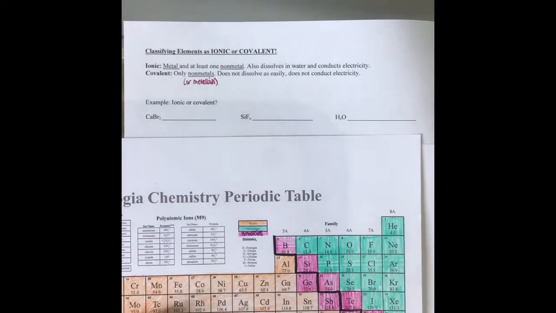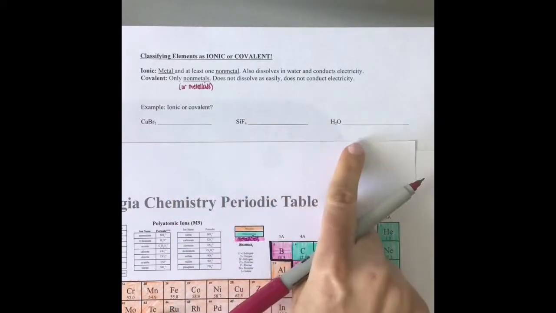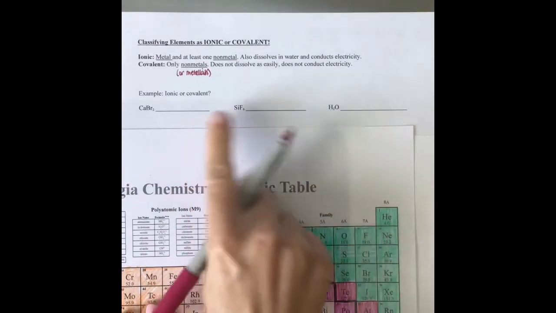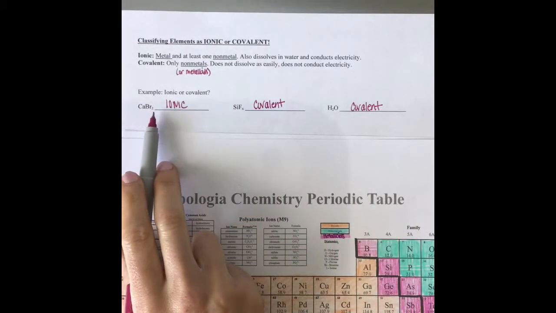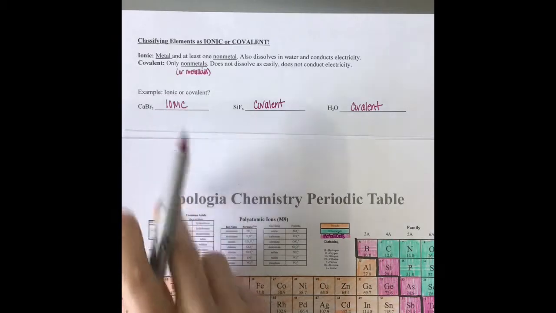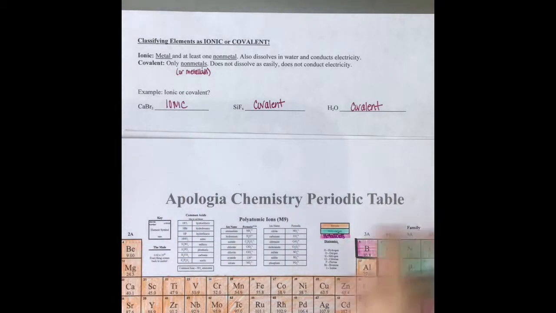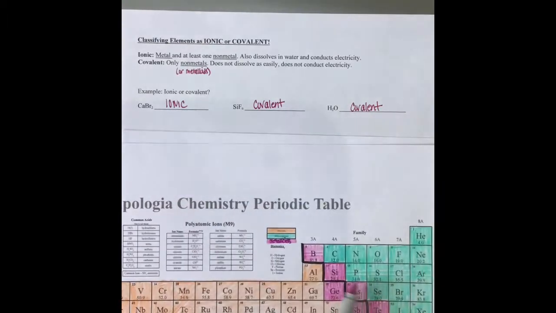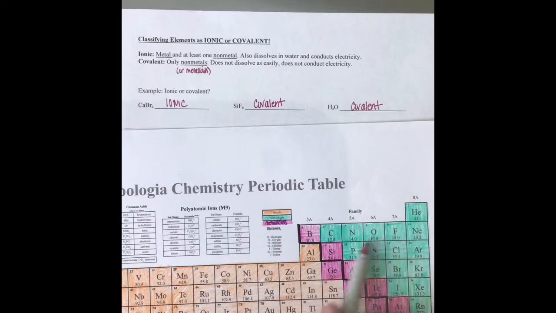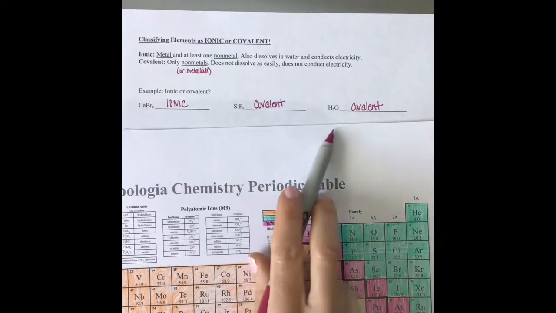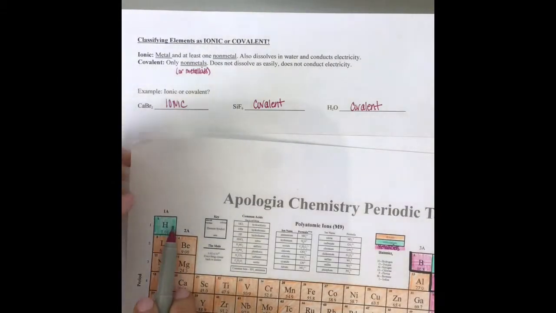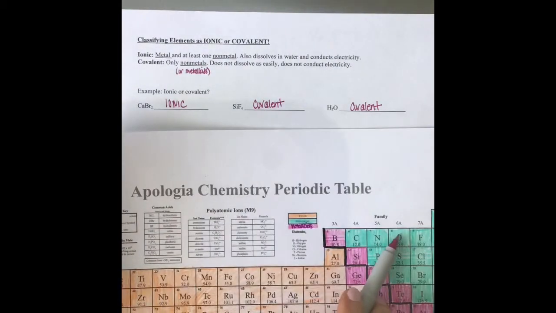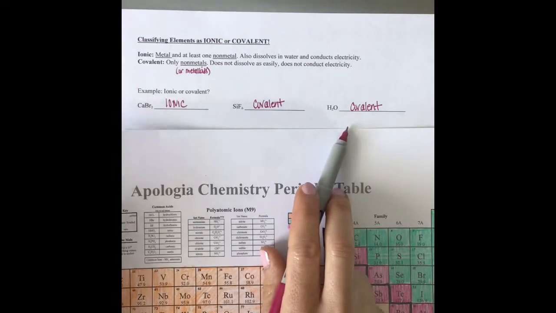Okay, I'd like you to pause a second and do these 3 problems as a quick review, and then come back and check your answers. Here's what I got. For calcium with bromine, that's going to be ionic because they're on opposite sides of the periodic table. Silicon and fluorine, they're both over here. We have a metalloid paired with a nonmetal, so that's going to be covalent. And then I threw in water again to make sure you don't forget hydrogen up here is a nonmetal. So hydrogen, oxygen are both nonmetals. That would be covalent.